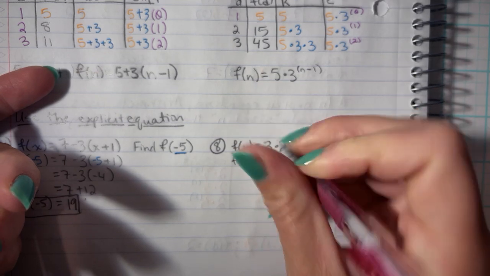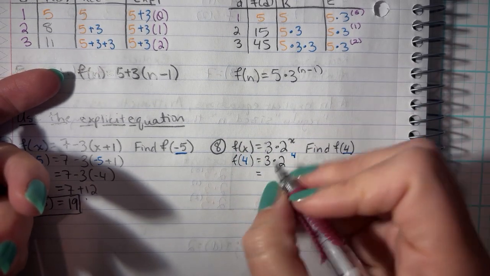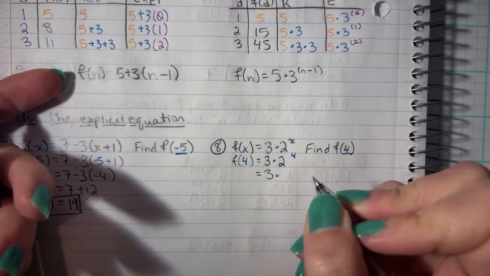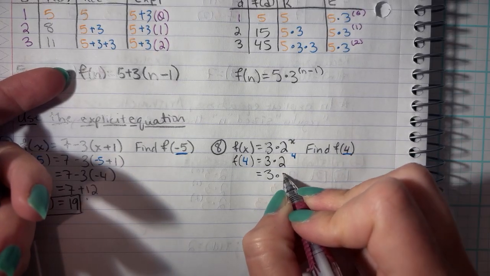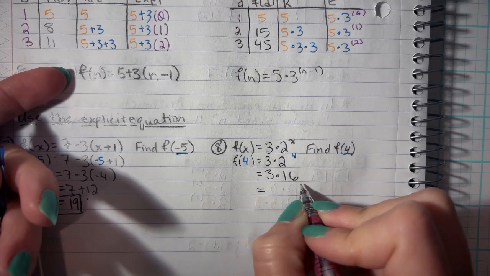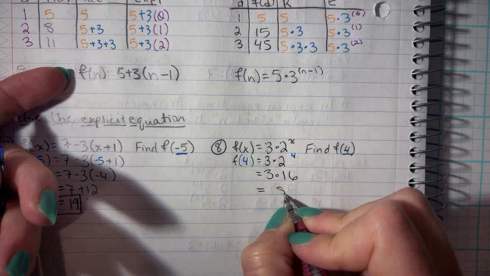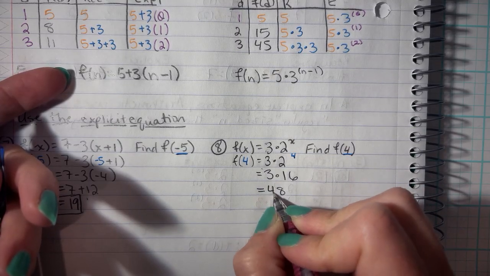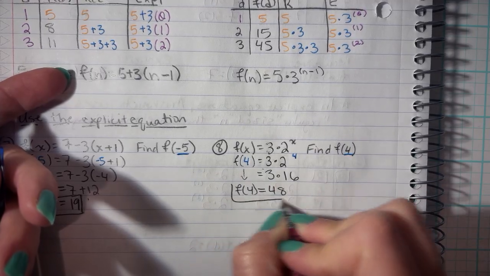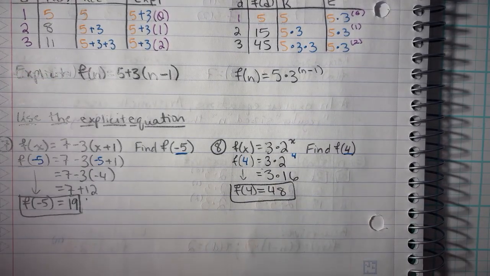Well, I can't do anything with this friend, so I'm going to leave him alone. We got 3 times 2 to the exponent 4 is 16. And 3 times 16 is, mental math here. We got 8, carry the 1, 48. So bring this down. F of 4 equals 48.